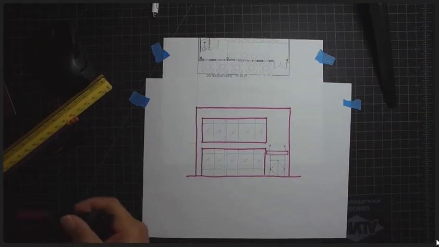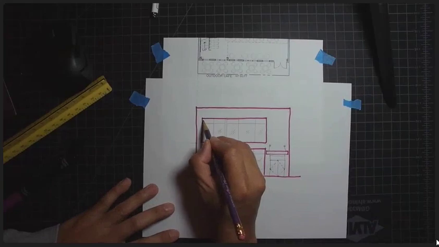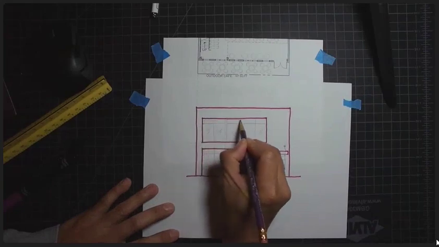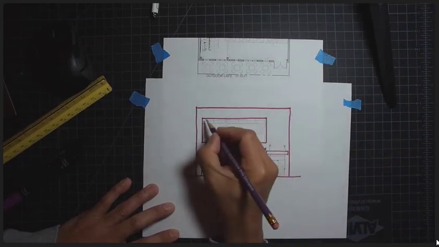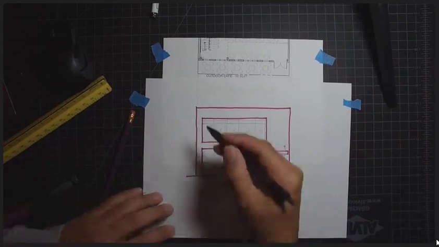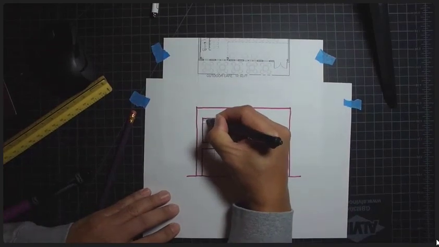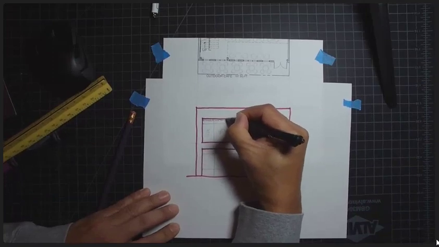Now it's simply time to do some shadow work. So let's say I wanted to create this illusion or expression that this is recessed, then I start to create shadow lines or a shaded portion.